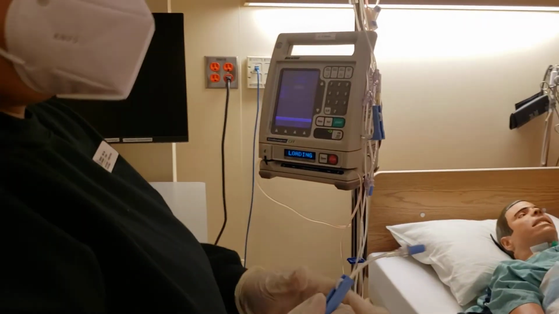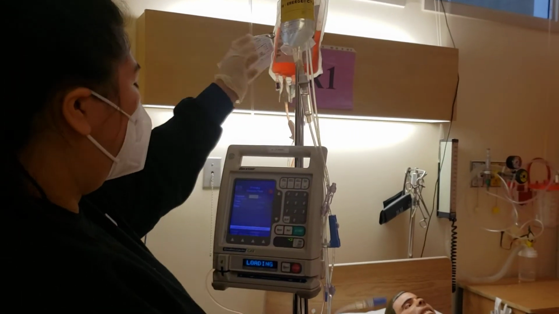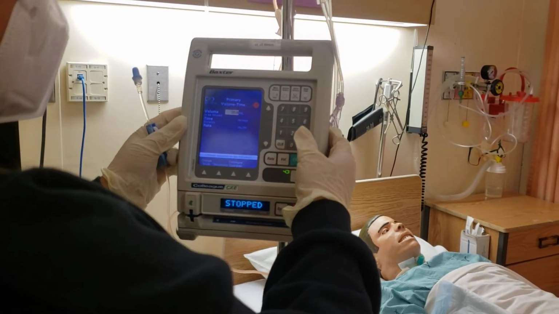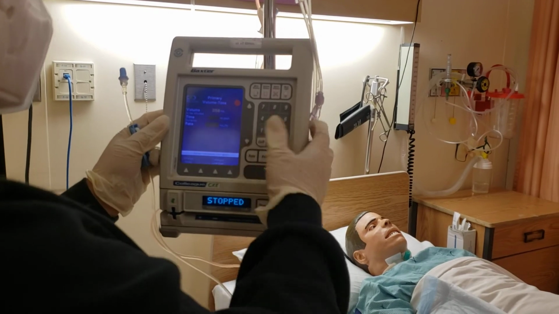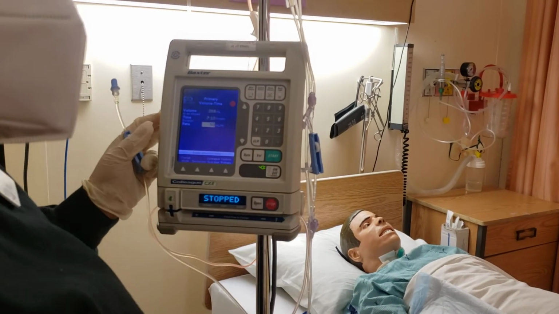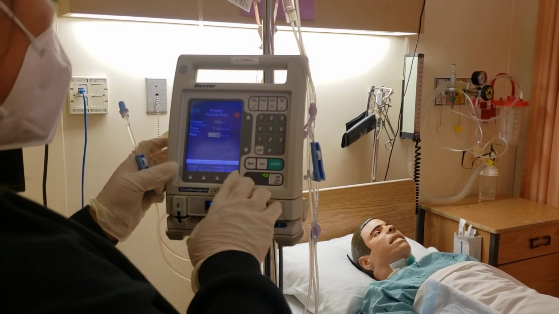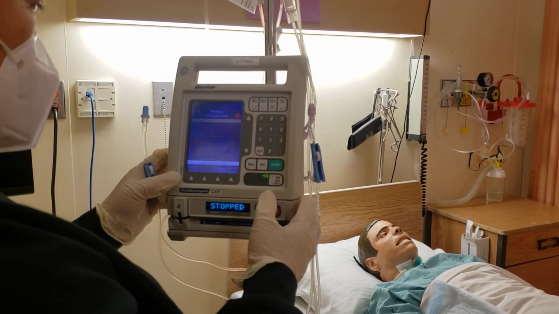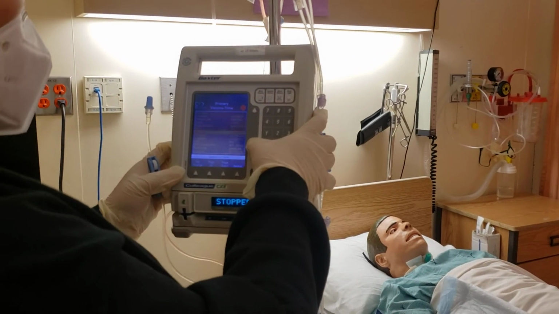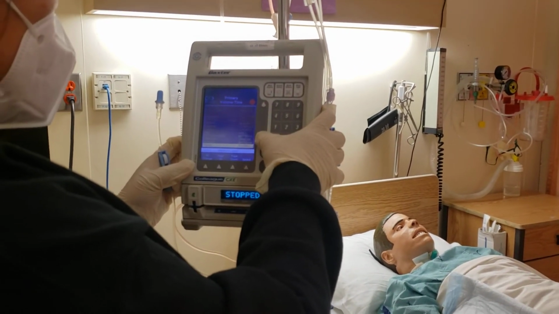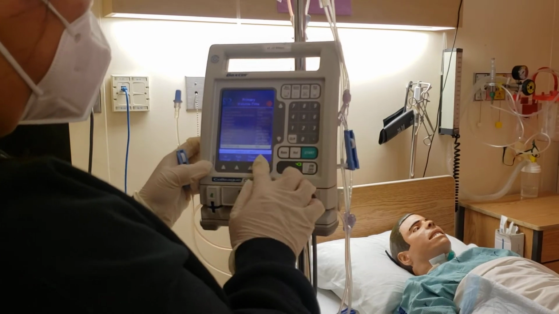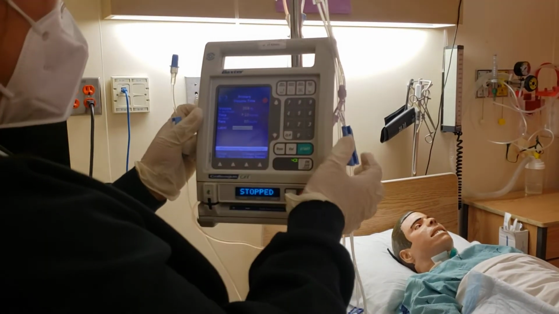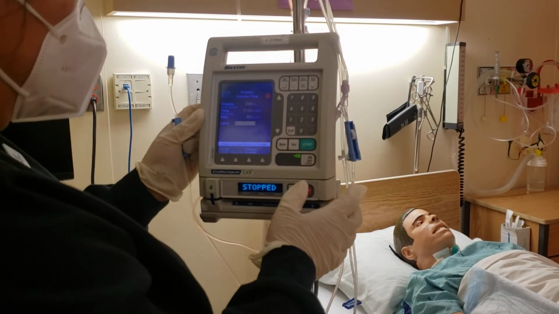The volume of our bag is 358, and then the rate, we'll set it at 50 cc per hour for the first 15 minutes. Then we're going to change the mode, label the line to red blood cells. So select red blood cells, 358, and then we're going to confirm.